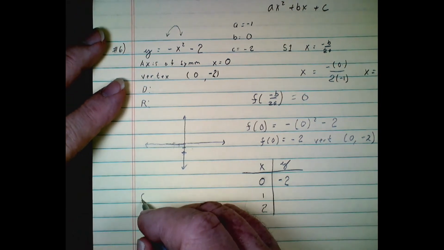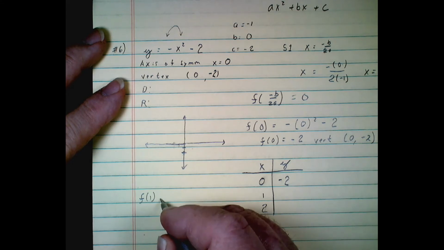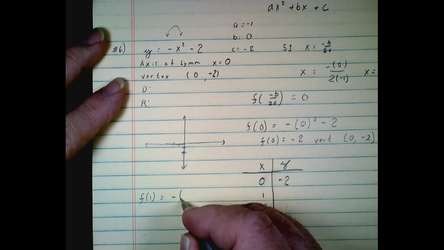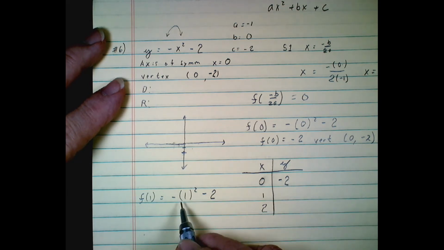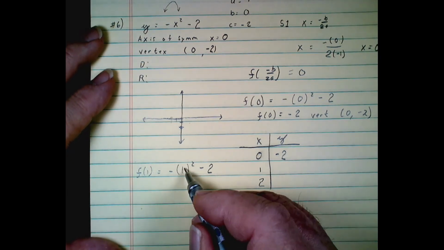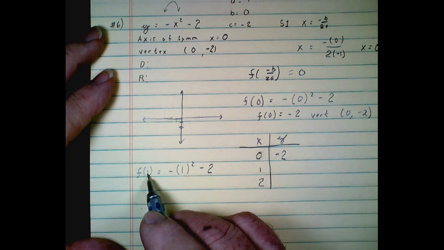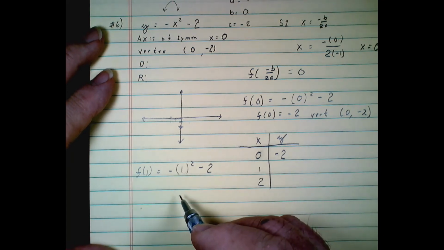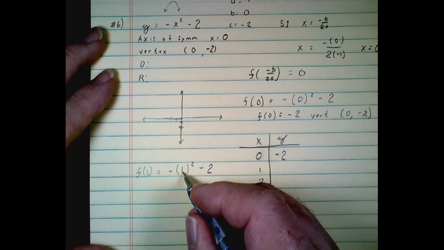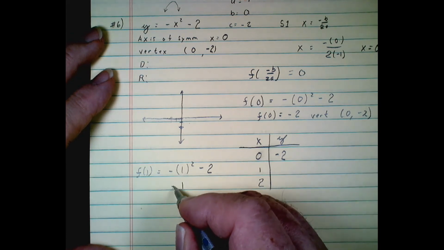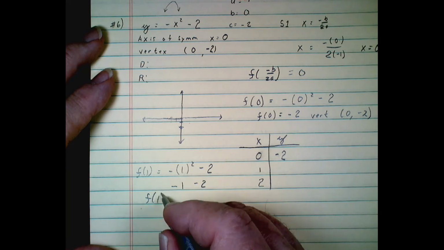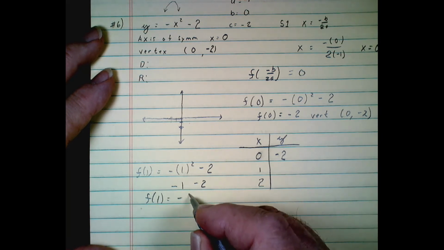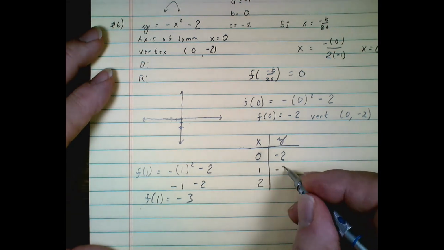So I'm going to plug in f of 1 into negative parentheses squared, subtract 2. Notice where that negative went, because x goes in here, I'm plugging in a positive 1. So 1 times 1 is 1, but the negative sticks to it, negative, subtract 2. So it gives me f of 1 equals negative 3. So put a negative 3 here.